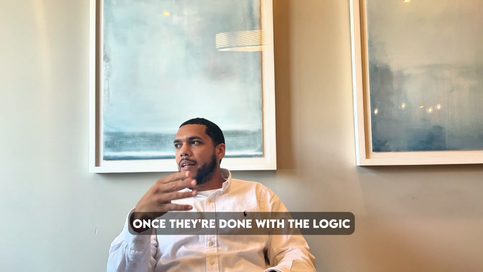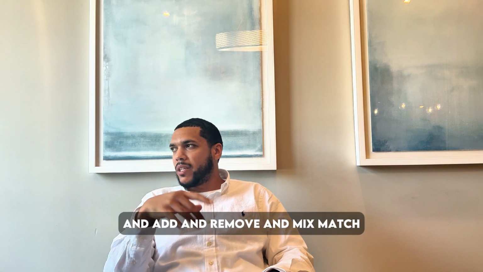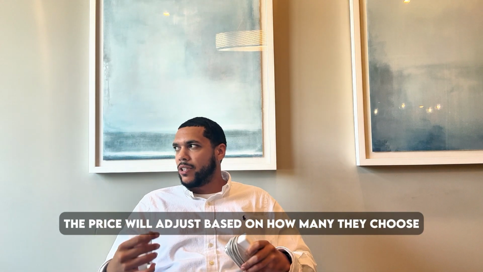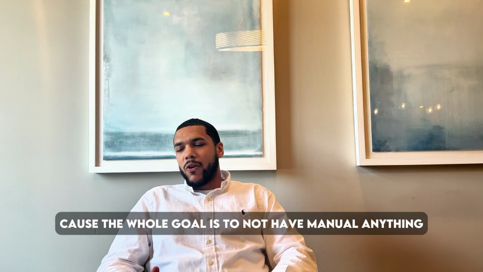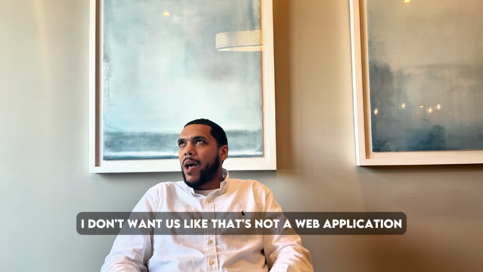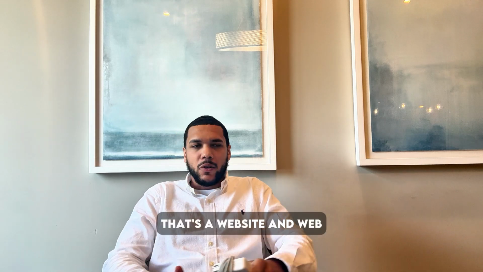Once they're done with the logic, we'll allow them to add their own neighborhoods, add and remove, mix and match, do whatever they want, and the price will adjust based on how many they choose. So that logic will get developed, because the whole goal is to not have manual anything. That's not a web application. That's just a website. If I have to manually go and do everything, that's a website.